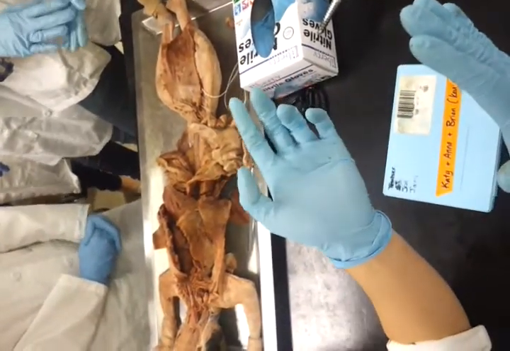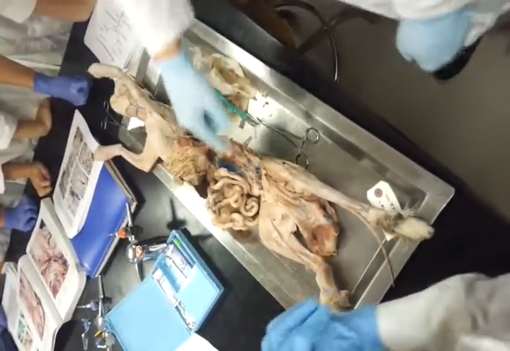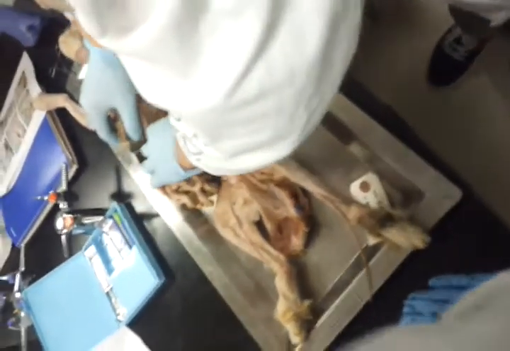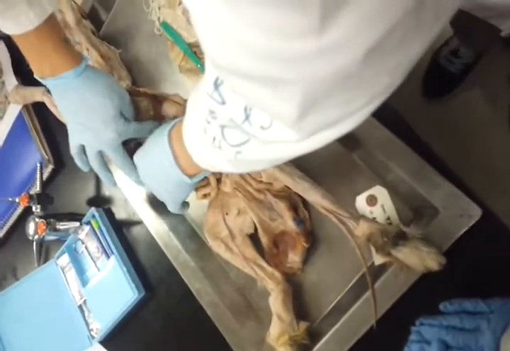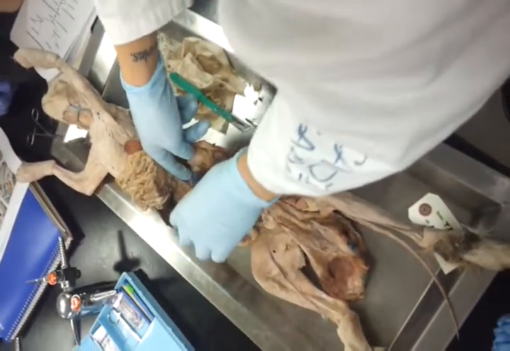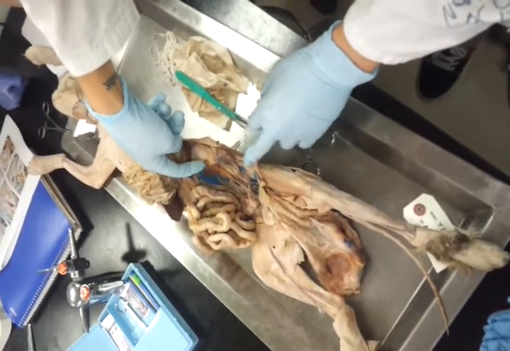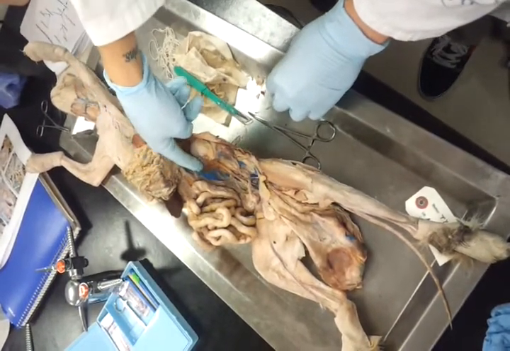Awesome. Somatic veins. So right here where it's all blown up, blue, that's where the post cable should be, coming down here. Posterior vena cava, yeah. And then right here we can see this branching off into the kidney, which is the renal vein.